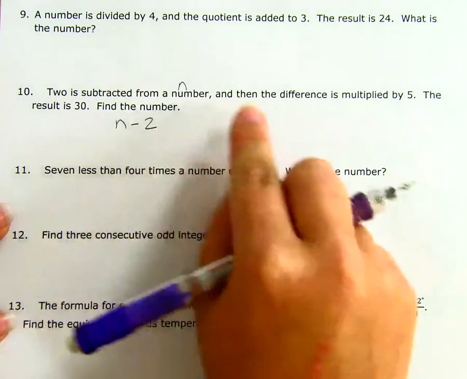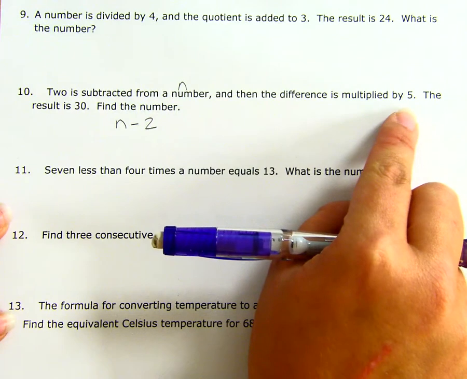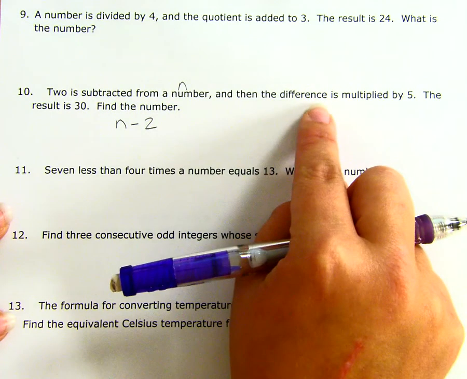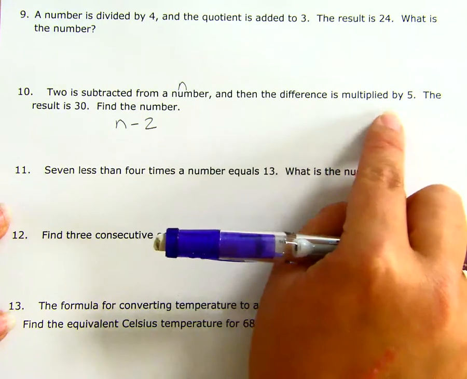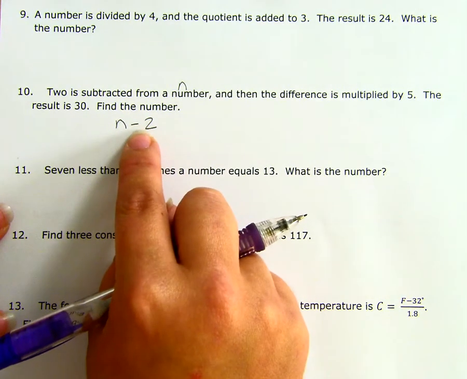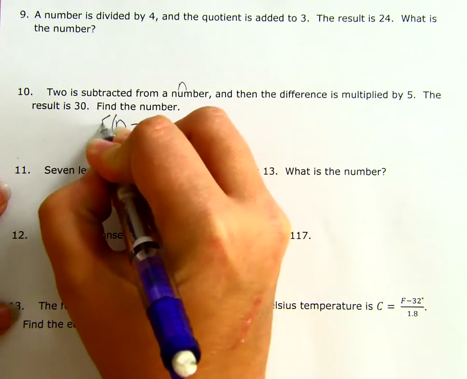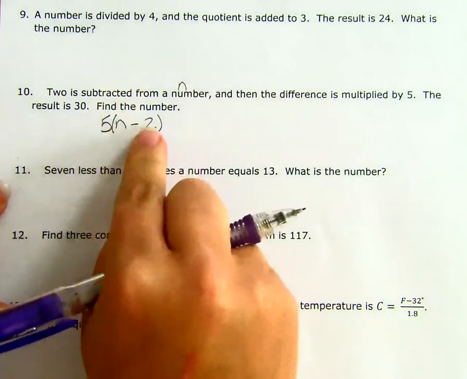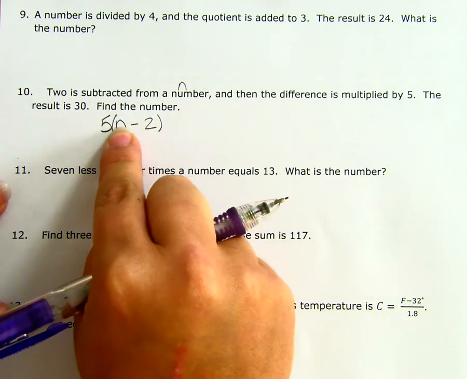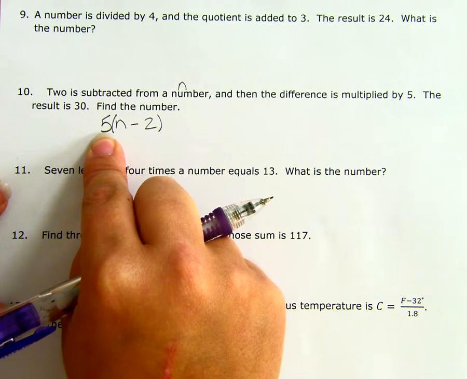Okay? Then the difference is multiplied by 5. So this whole thing here, this is a difference. Anytime you subtract, it's considered a difference. That difference is now being multiplied times 5. So 2 is subtracted from a number, then the difference is multiplied times 5.